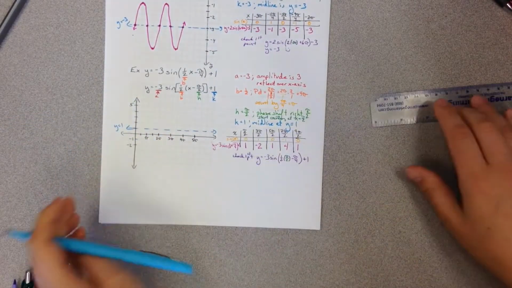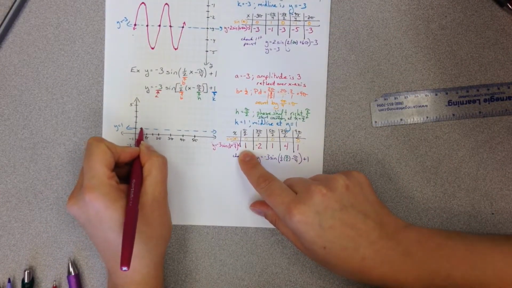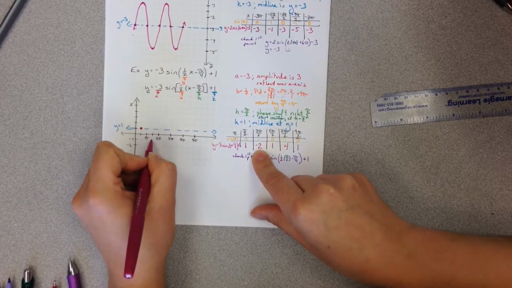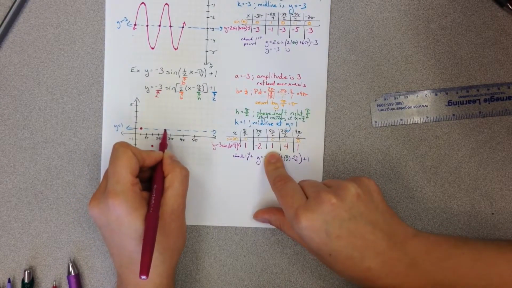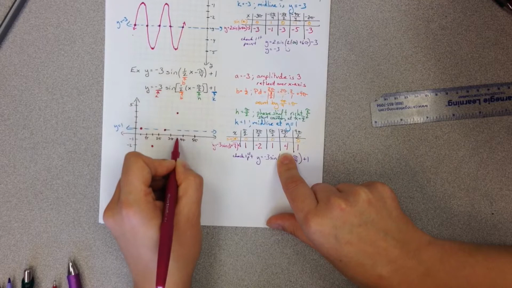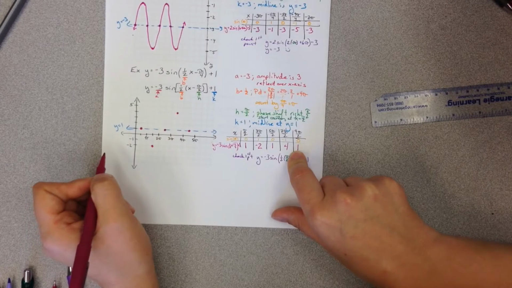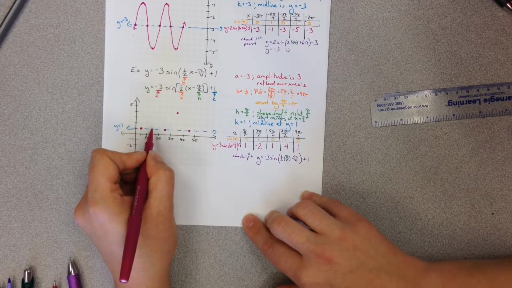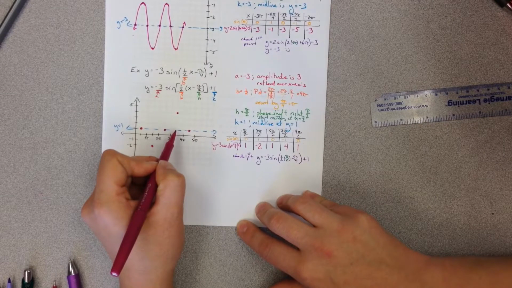Y equals 1. And then graph your function. So pi over 2, 1, which is your midline, that makes sense. 3 pi over 2, negative 2. 5 pi over 2, 1. 7 pi over 2, 4. 9 pi over 2, 1. So your minimum should be 1, 2, 3 spaces away from your midline. Your maximum should be 1, 2, 3 spaces away from your midline, and that's true.